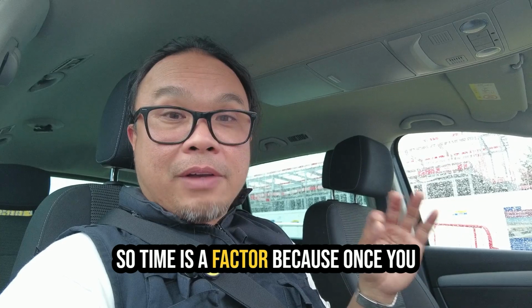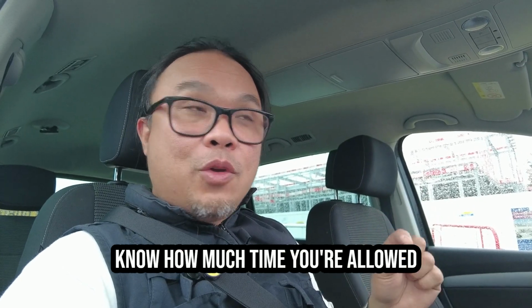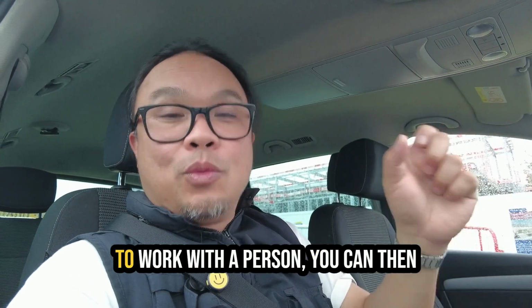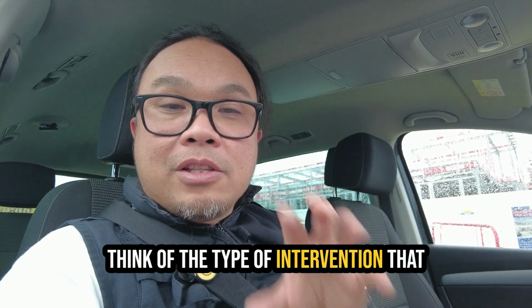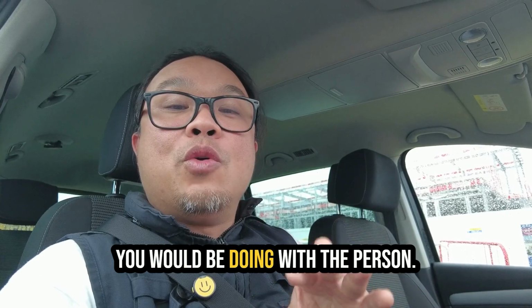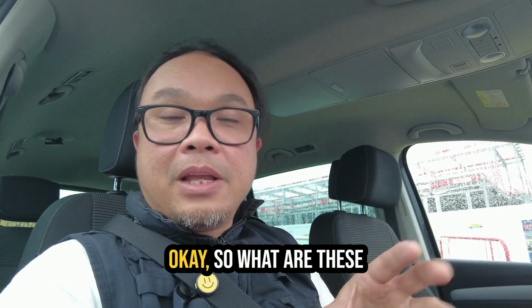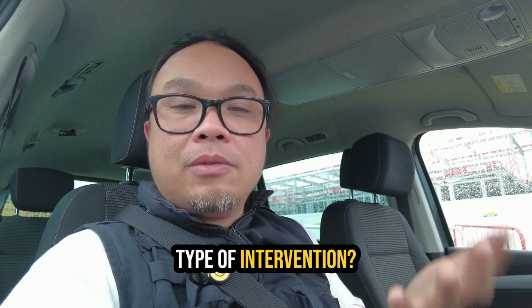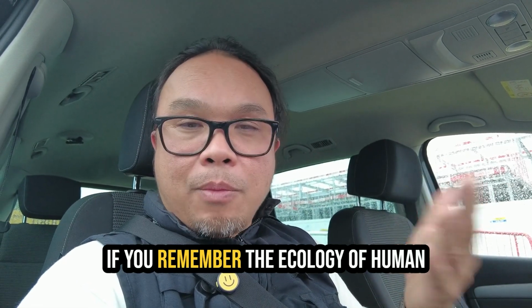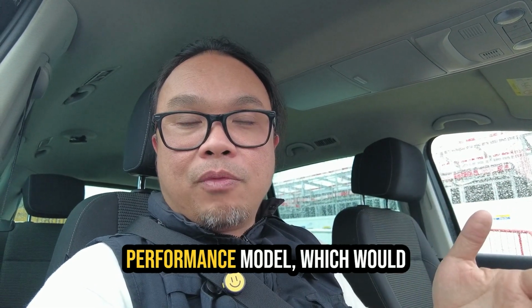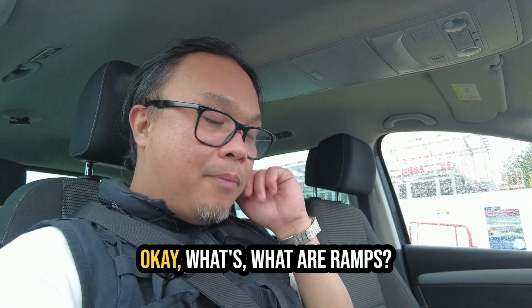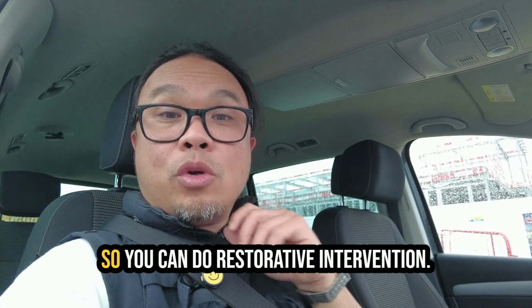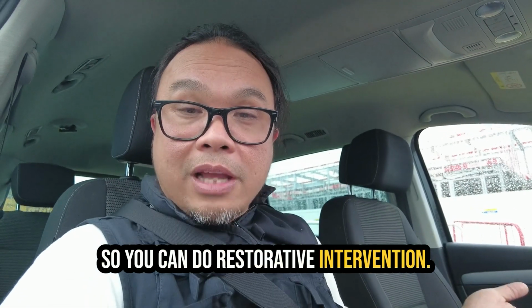So time is a factor because once you know how much time you're allowed to work with a person, you can then think of the type of intervention that you would be doing with the person. Okay. So what are these types of intervention? Ramps. If you remember the ecology of human performance model, which would be on some of our previous episodes, okay? What are ramps? So you can do restorative intervention.